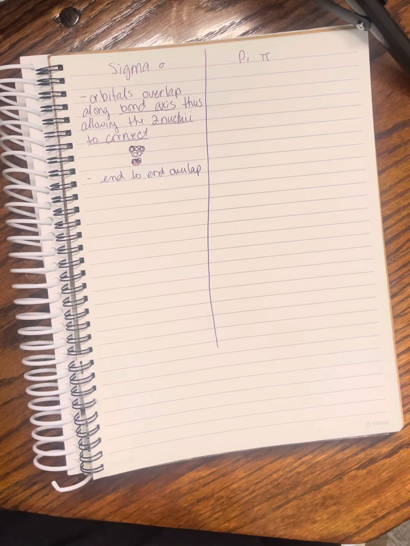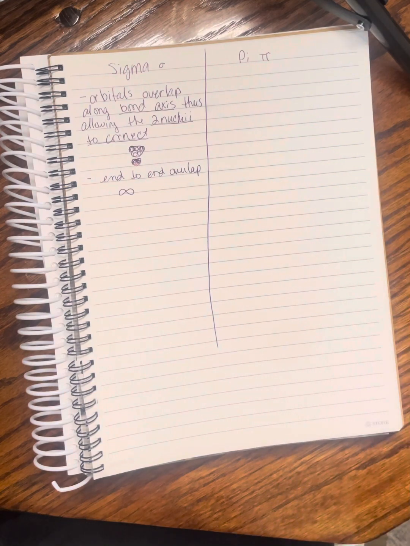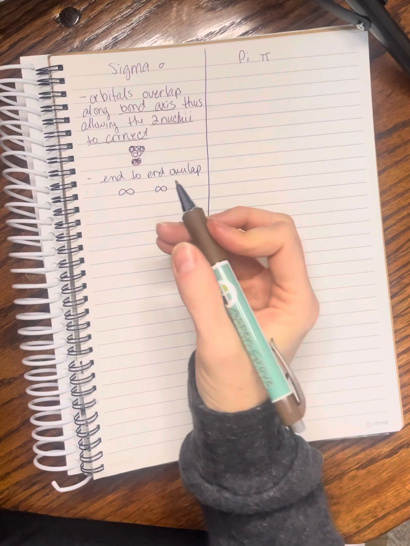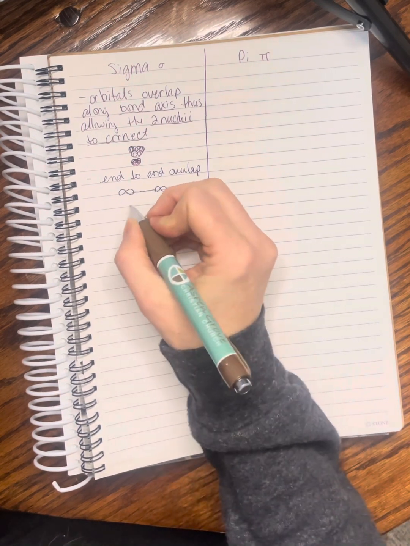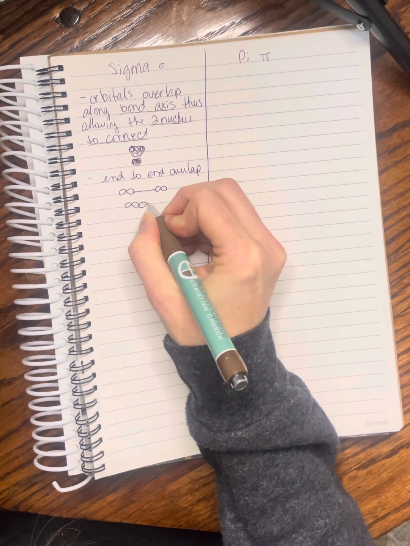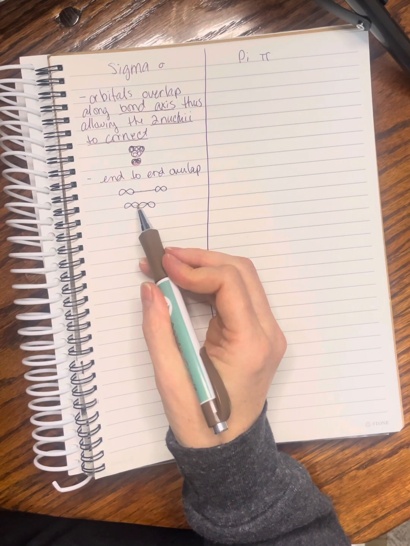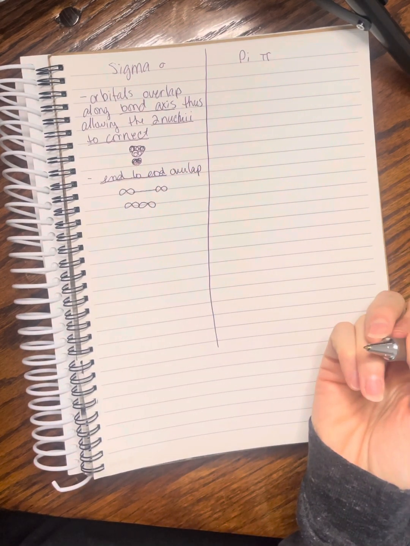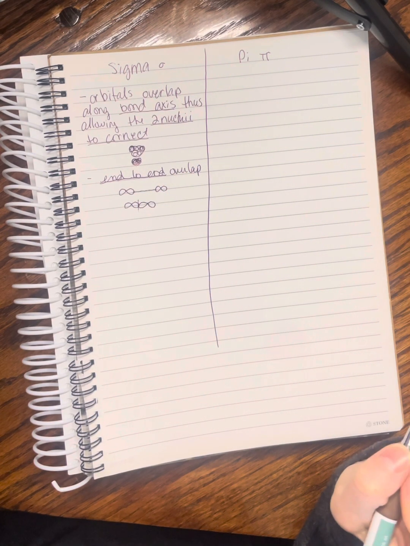Right? So if we look at a single p orbital, remember a p orbital is shaped like a peanut, they're going to connect end to end, right here, on their ends. The picture that they showed you in your book was good, but it was a little confusing. So they're going to have this end-to-end overlap. That's another key part, okay? So this is going to be that bond axis.